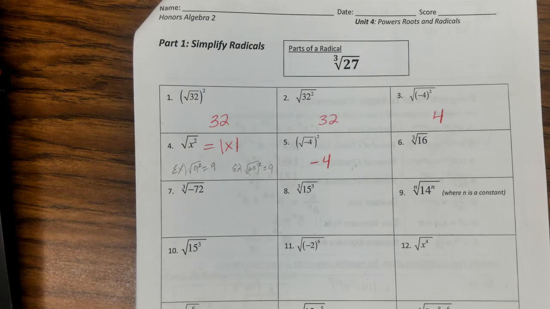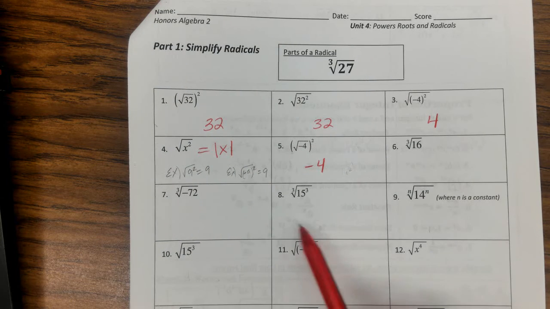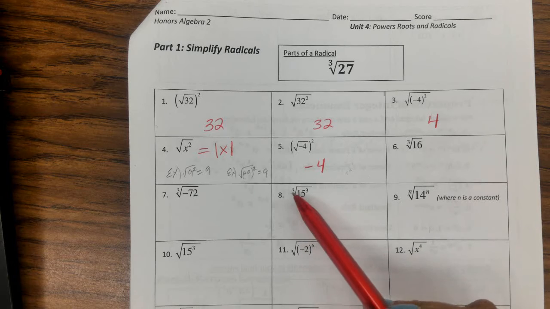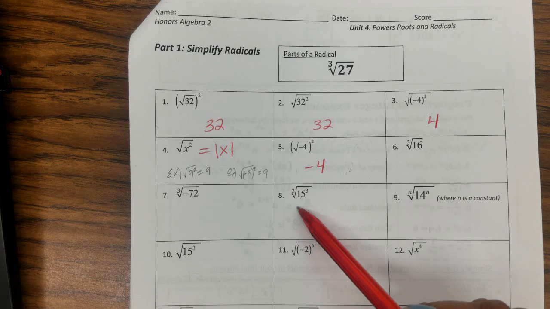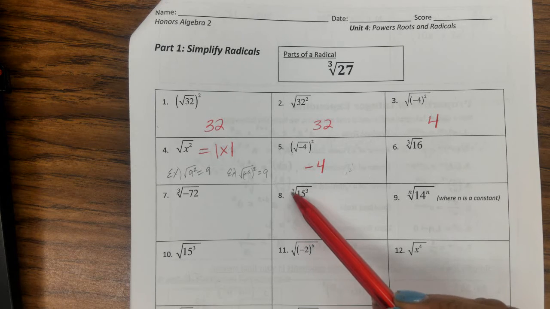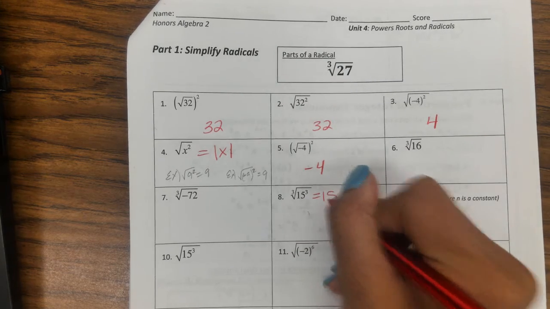Okay, so before you do some of the problems that I'm assigning for homework, I want to do some examples with you. All right, so let's look at higher roots. Number 8 is actually a very good problem to look at. We're taking the cube root of 15 cubed. We're obviously not going to do 15 times 15 times 15 and then take the cube root. You know the cube rooting and cubing are inverses of each other, so the answer is just 15.